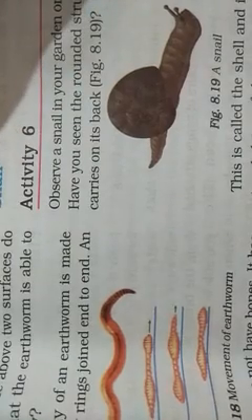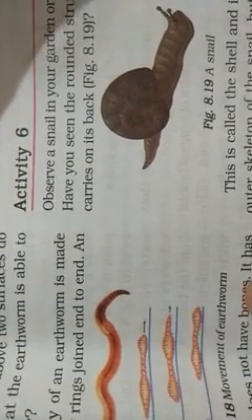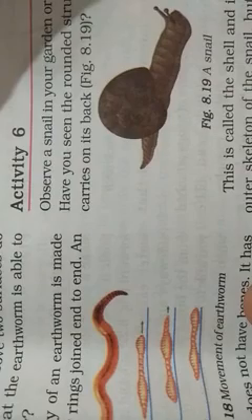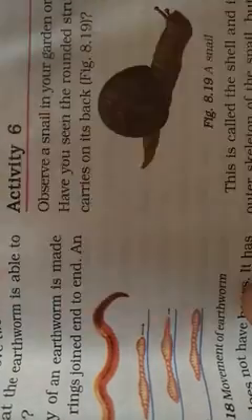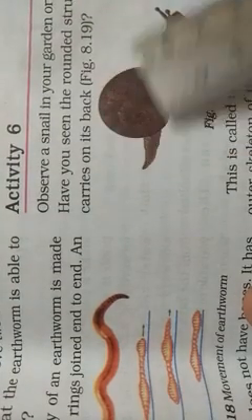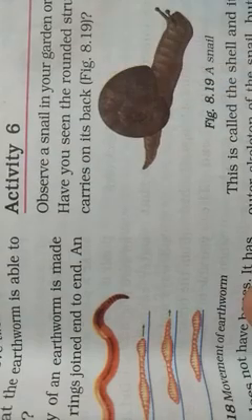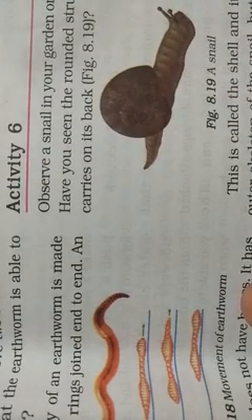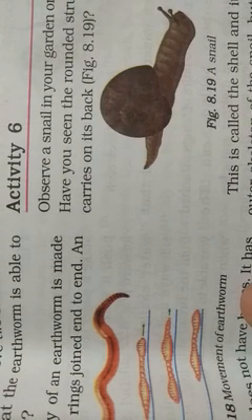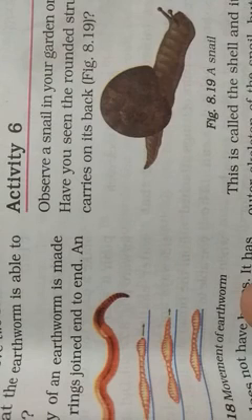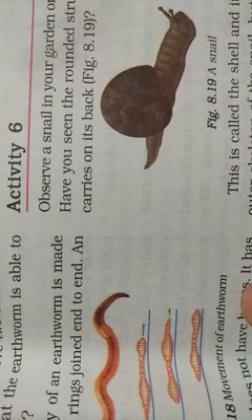It is the outer skeleton of the snail, but it is not made up of bones. It is a single unit that does not help in movement from place to place, but it is a protecting organ for the snail. It has to be dragged along.